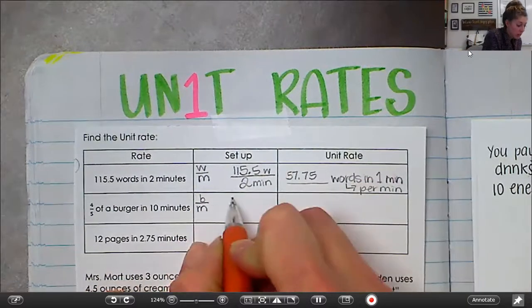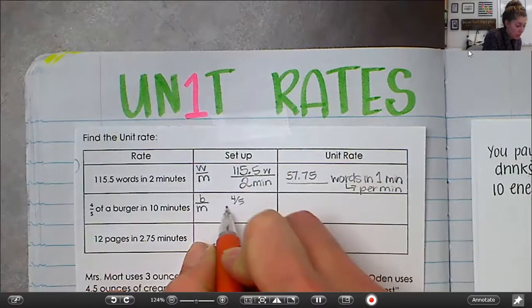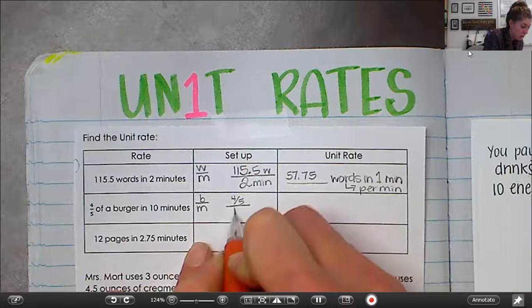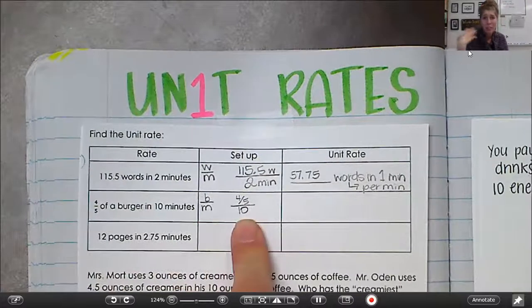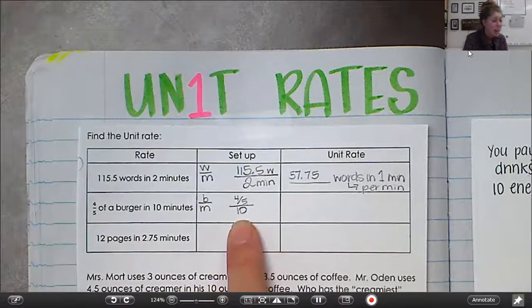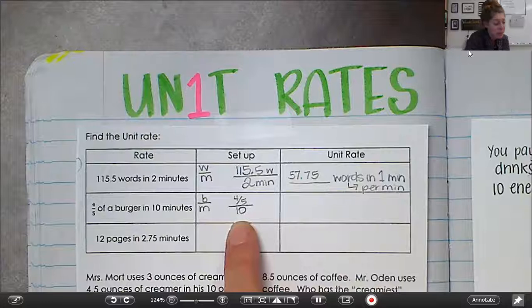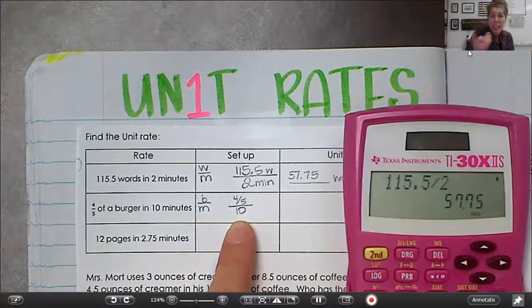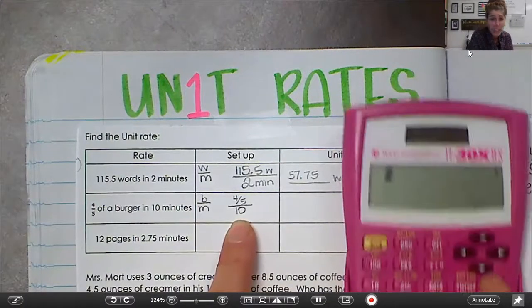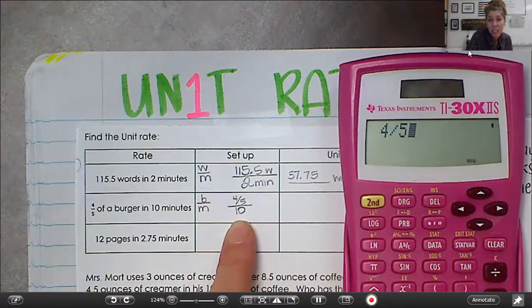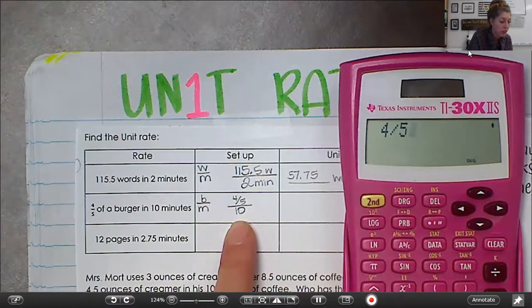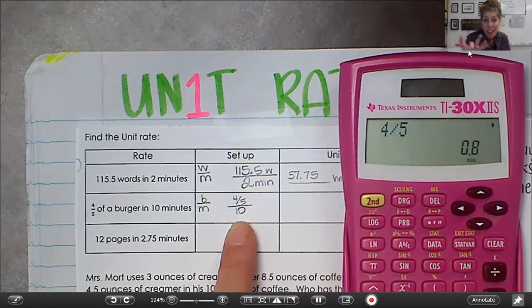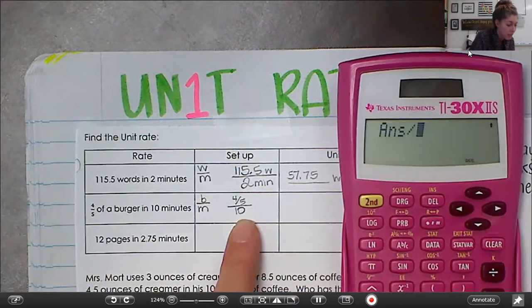So let's do burgers, 4/5 over minutes, which is 10. Now, I used to do a whole separate day on complex fraction unit rates, and I may still do that, but you guys hopefully feel really good with that calculator, right? 4/5 is our division problem, 4 divided by 5. Then we take that number and divide it by 10.